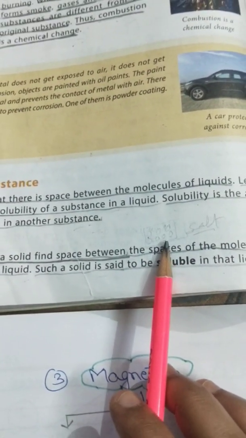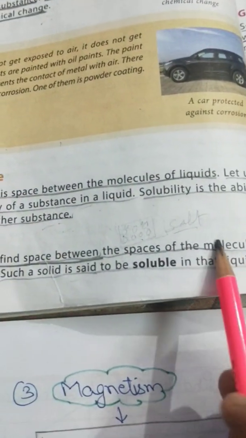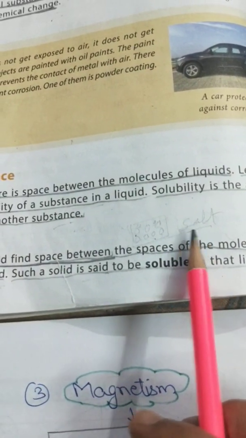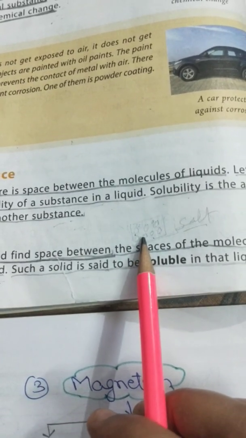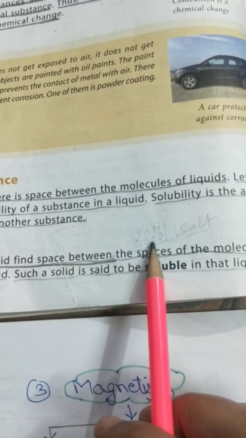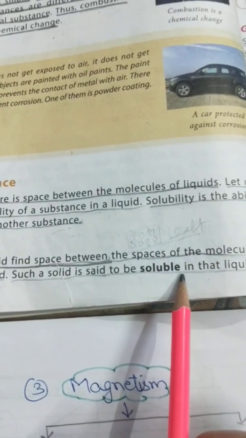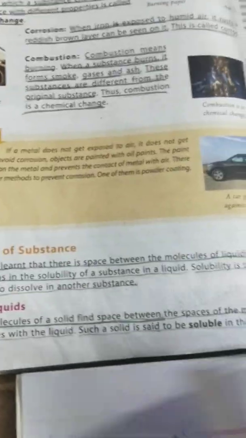So thus it is soluble in water. And some substances which do not find space, like your stone, it is not breaking down into smaller particles, so as a result it is not finding any space in it, and thus they are not soluble in water or they do not mix with water. So such substances which mix with water are called soluble, and which do not mix are known as insoluble, right? This we have already seen.